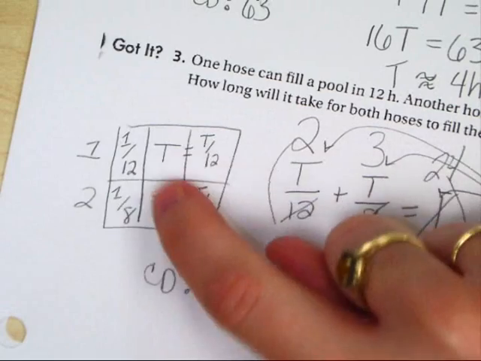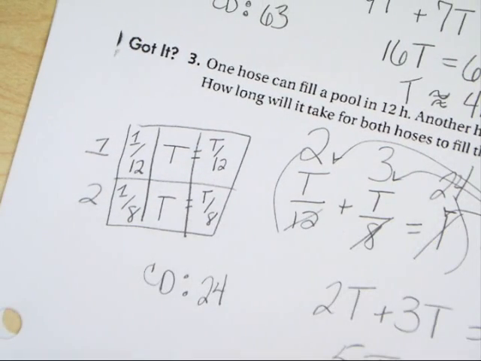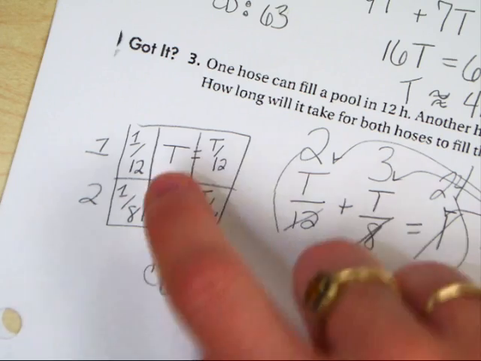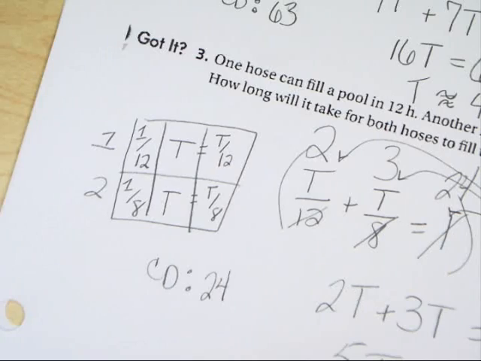Now, one thing that the book doesn't do is give you an example where they actually give you the time together. If they give you the time together, just put it in the chart, and then they're probably going to ask you what the time is for somebody alone. So one of these, either 12 or 8, would be X, and then these would be filled in. You just handle it the exact same way.